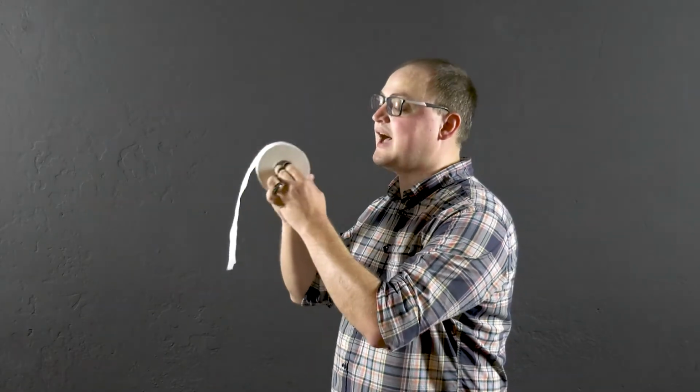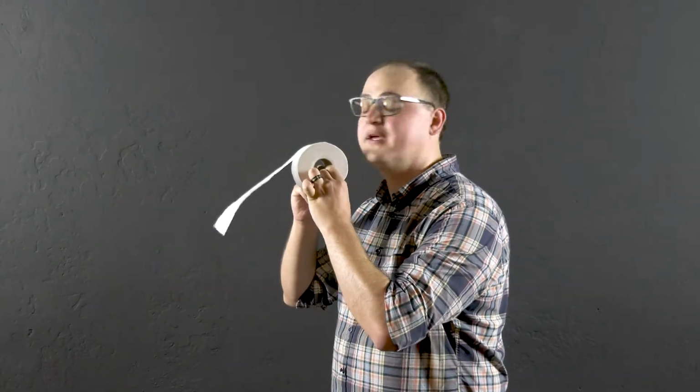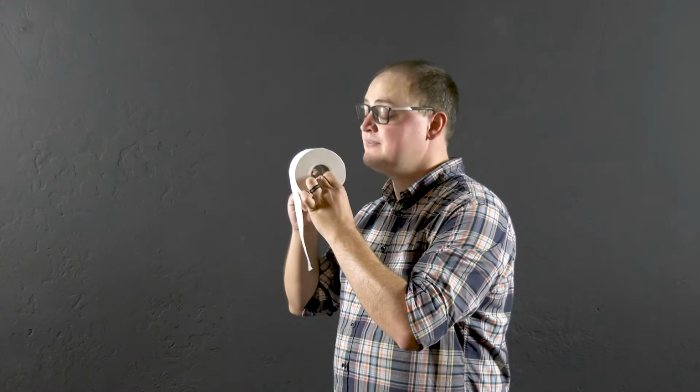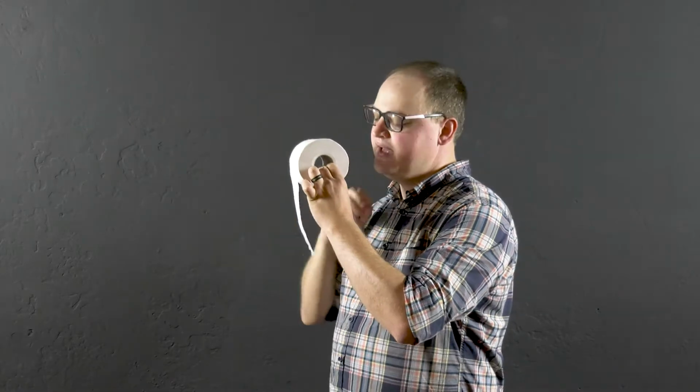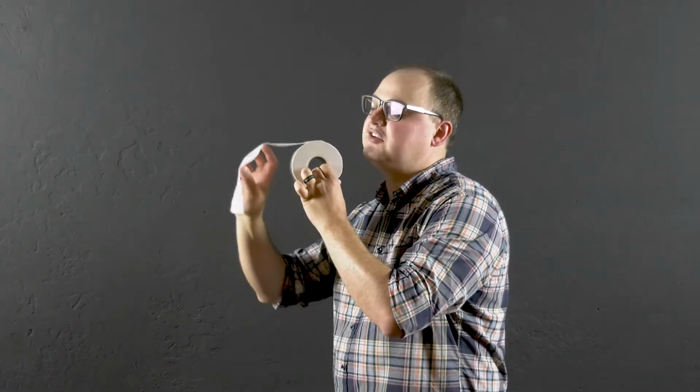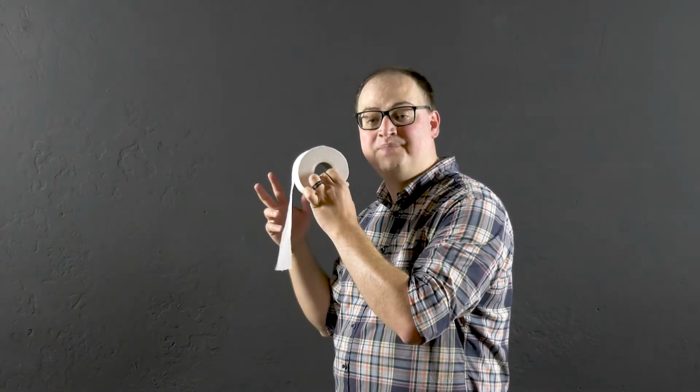So the Bernoulli effect says that if you have a horizontal flow of a fluid and you have a higher velocity on top versus on the bottom, you'll actually get lift on the bottom. So to demonstrate this, I have my toilet paper roll here, and if I blow on the top of it, the toilet paper rises up. I have a much higher velocity on top, so there's a lower air pressure. The higher air pressure below the toilet paper actually lifts it up and causes it to fly. This is actually the same way that airplanes are able to fly.